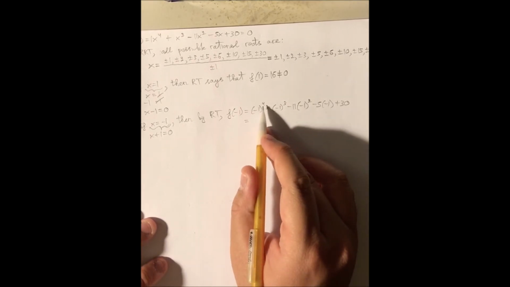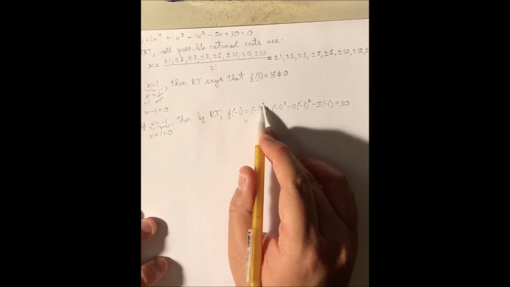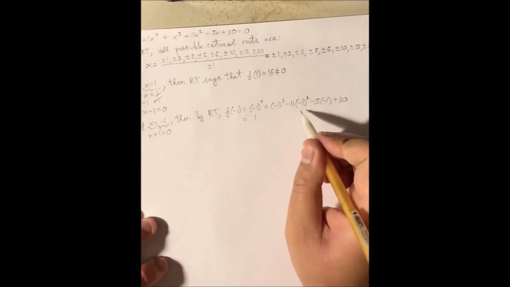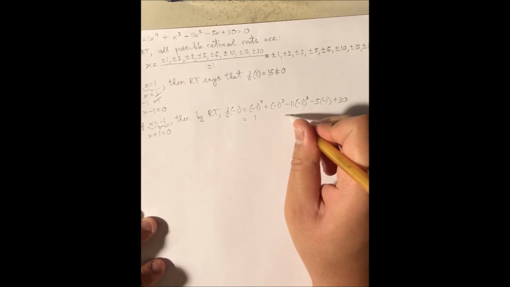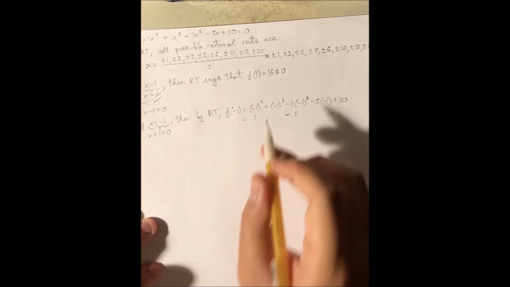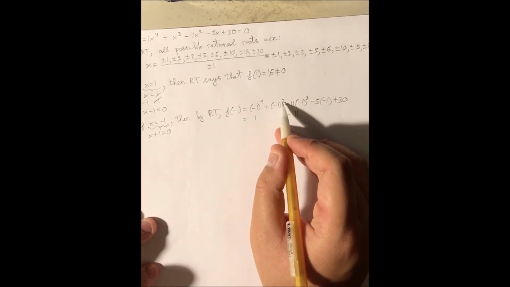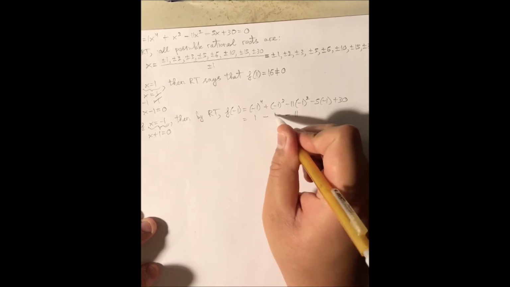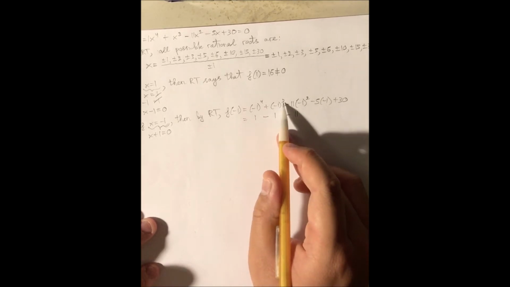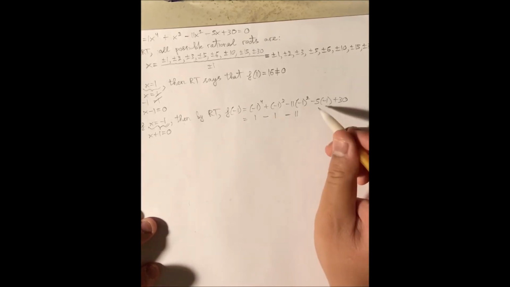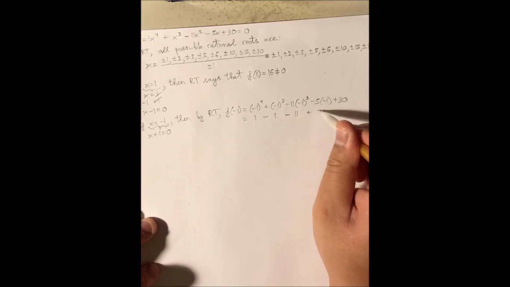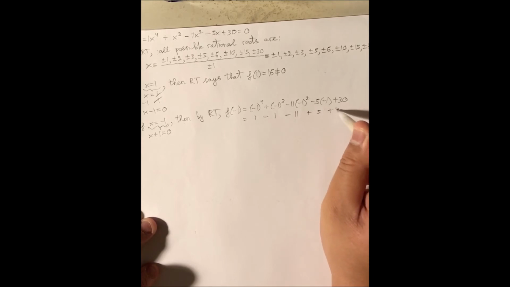Negative 1 raised to any even exponent is going to be positive 1. So we know this is positive 1. And this right here is negative 11 times positive 1, which is just minus 11. Negative 1 raised to any odd power is going to be negative 1. So this is minus 1. Yeah, because negative 1 raised to the 3rd is negative 1, plus negative 1 is minus 1. Negative 5 times negative 1 is plus 5. And then bring that to plus 30.